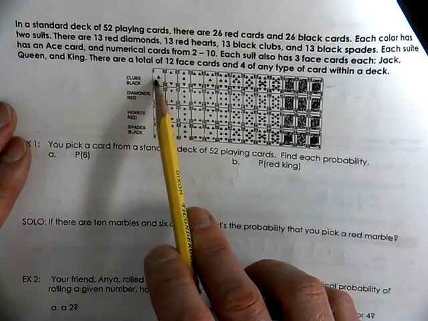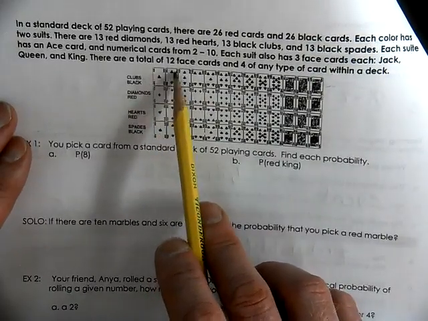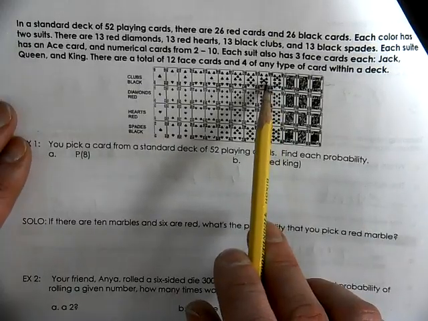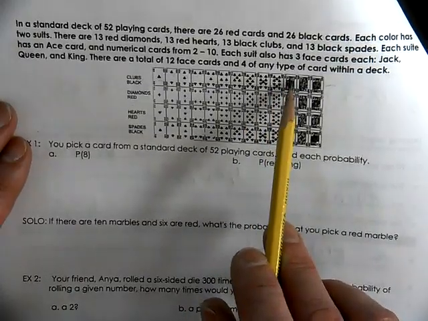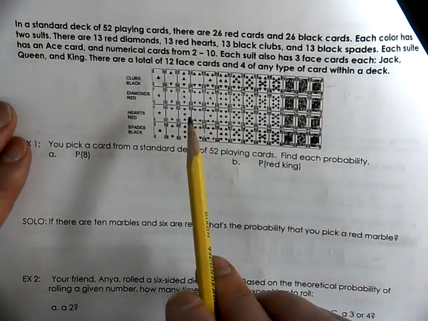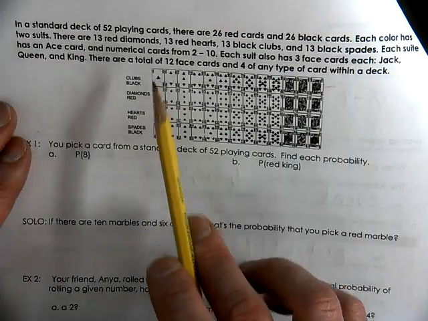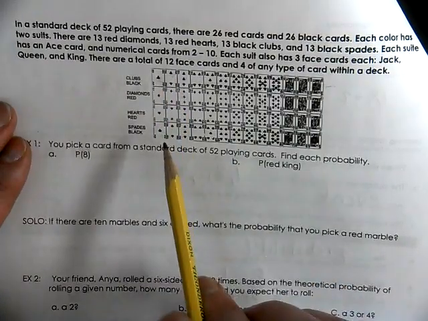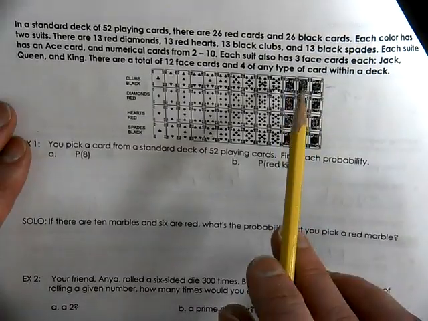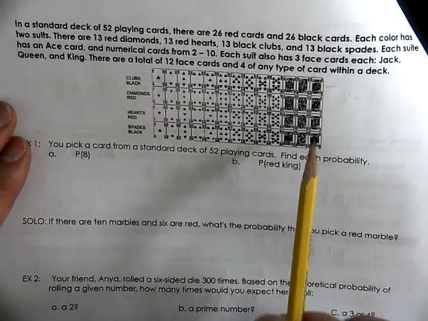You can consider an ace to be a 1, and then there's a 2 and a 3 and a 4, 5, 6, 7, 8, 9, and 10. Then there's a jack, queen, and king for each suit. So there's 4 different aces, 4 different 2s, 4 different 3s, all the way up to 4 different jacks, 4 different queens, 4 different kings.